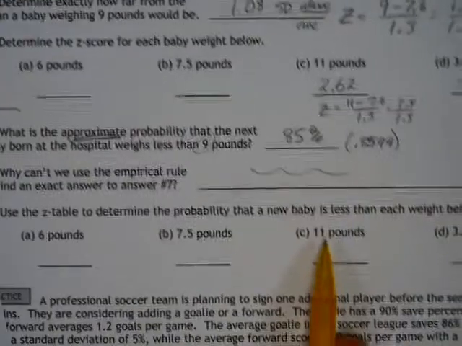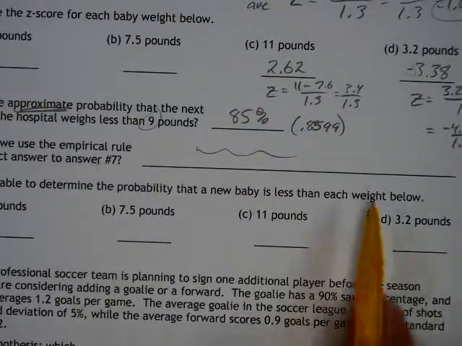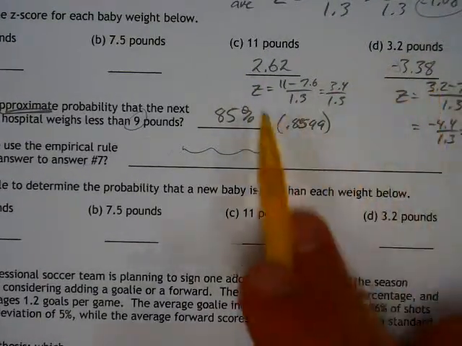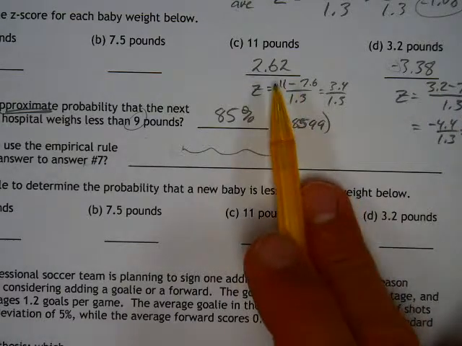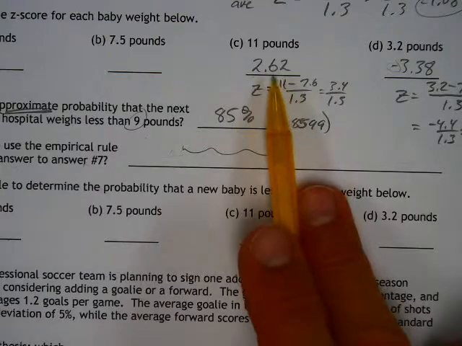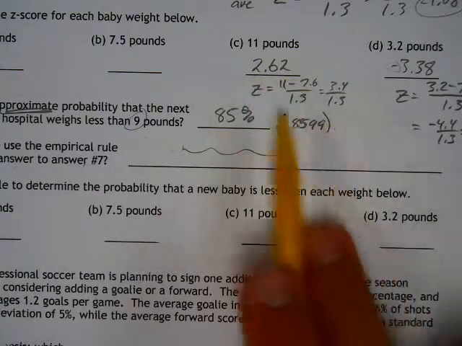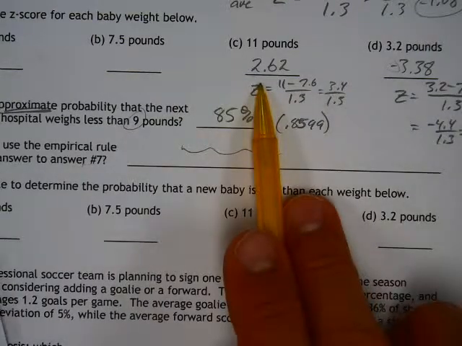Let's go back and do this same thing for the 11-pound and 3.2-pound babies. A moment ago, we calculated the z values for the 11-pound baby and the 3.2-pound baby. We also said it's very unlikely to get a number that high, but it's still on the table. That's a positive number, so we go on the positive side of the table.